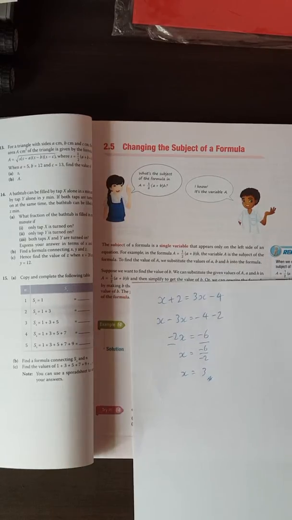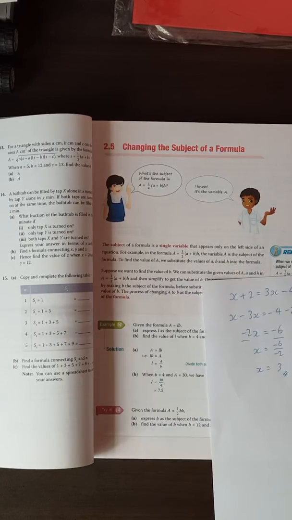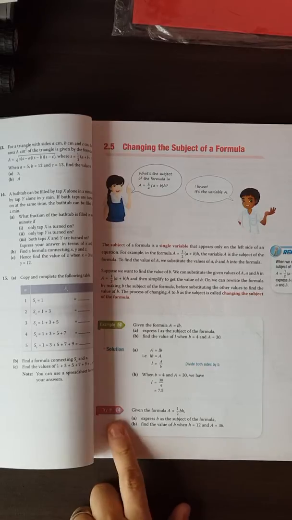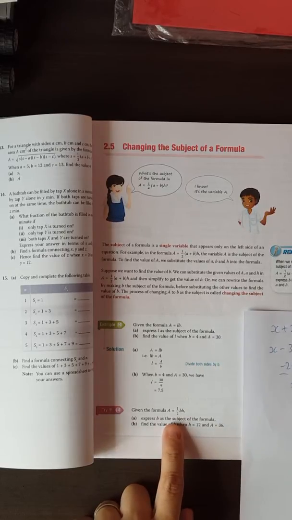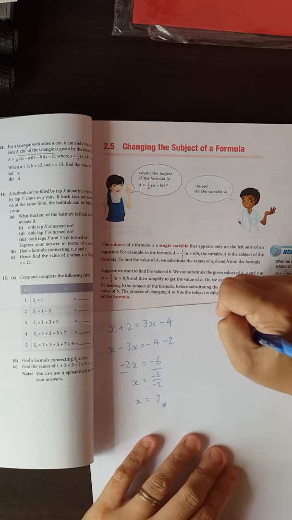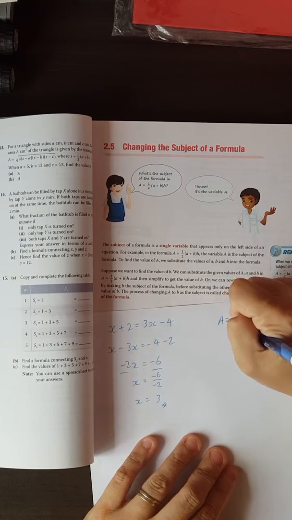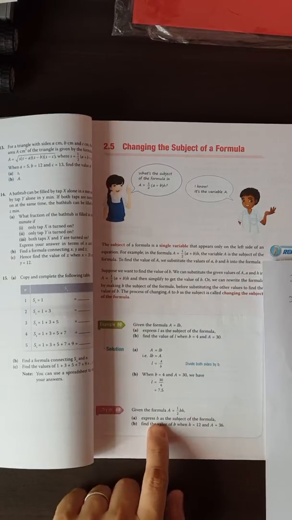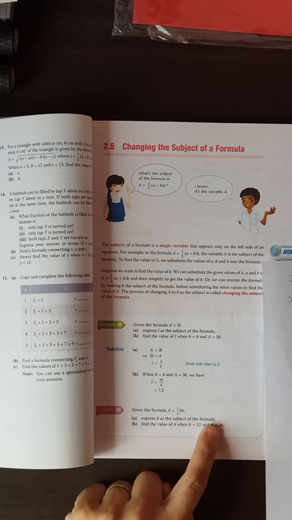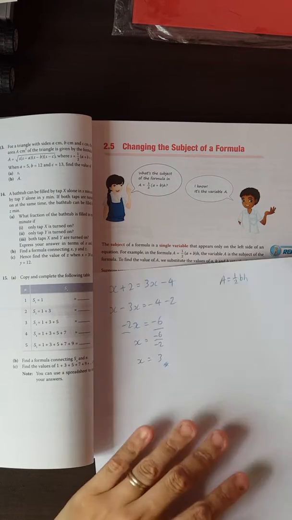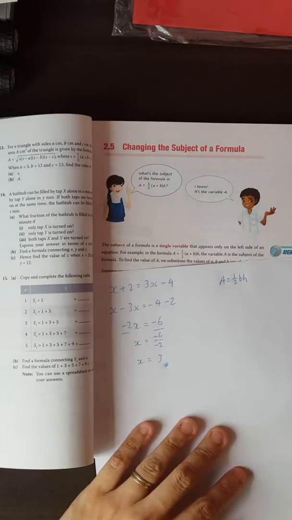So now, how do I use that to change the subject of the formula? Come, we'll go through the try question, so we'll learn along the way. Page 63, try 14. This is the equation, A equals to half BH. The question will tell you to express what alphabet as the subject of the formula. In this case, it is B. So I want to make B the subject.